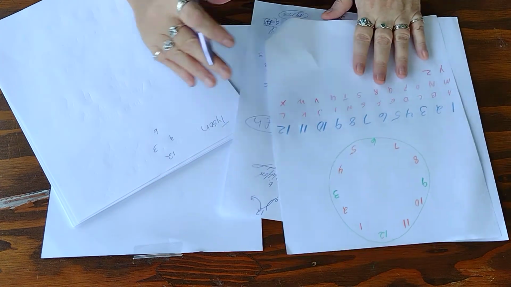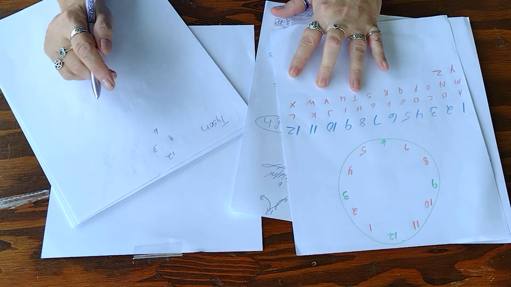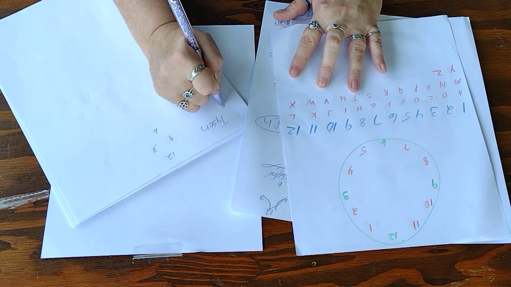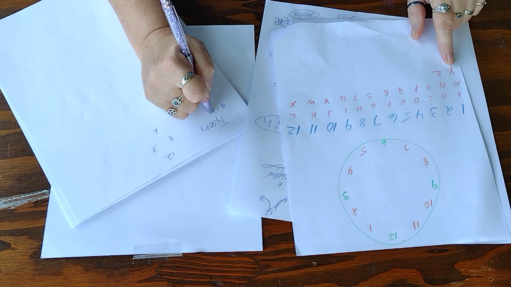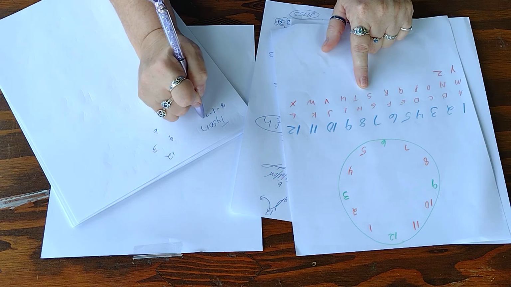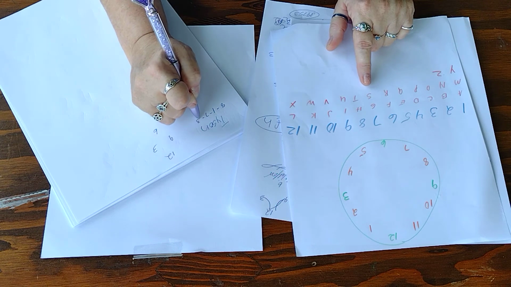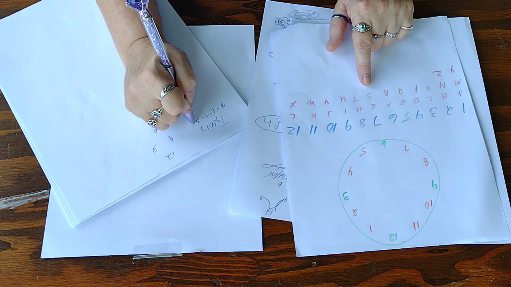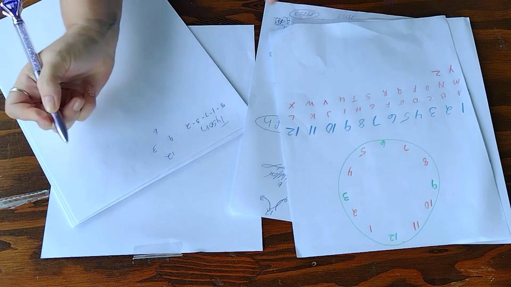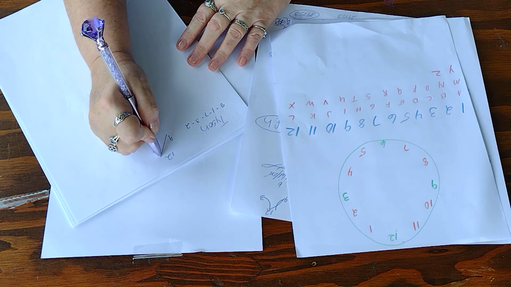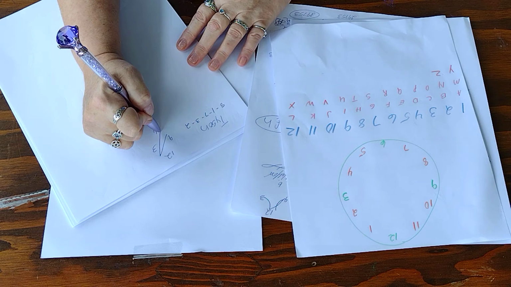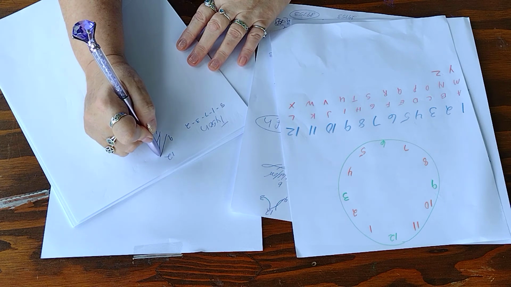numbers? Okay, so his numbers are T is 8, Y is 1, S is 7, O is 3, and N is 2. So what I would get is 8, 1, 7, 3, 2.